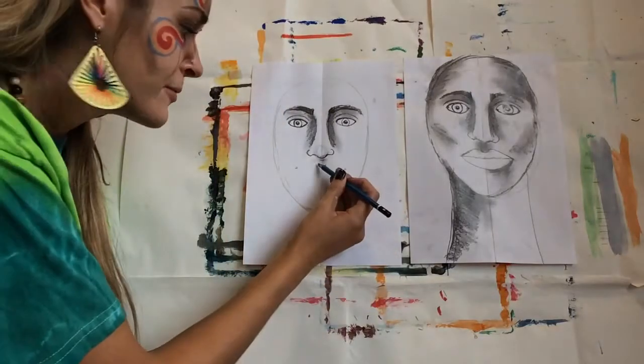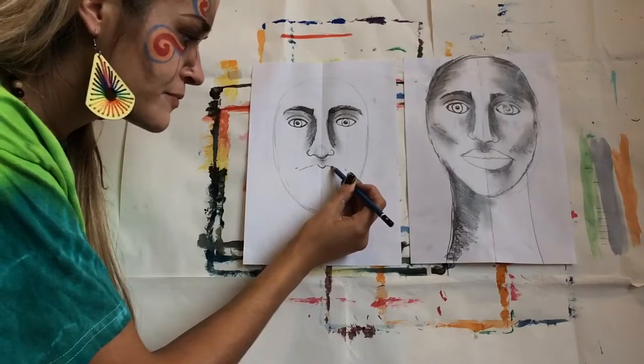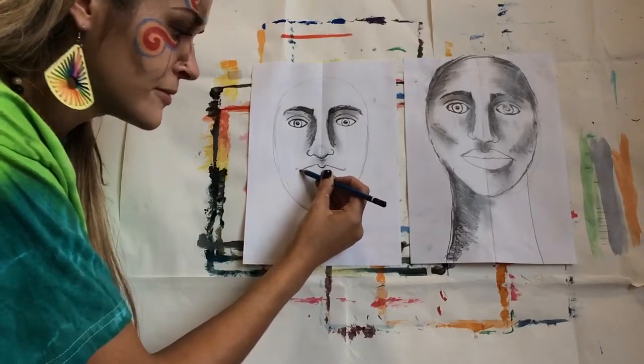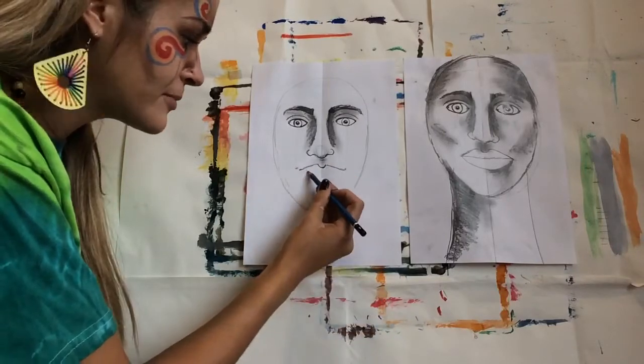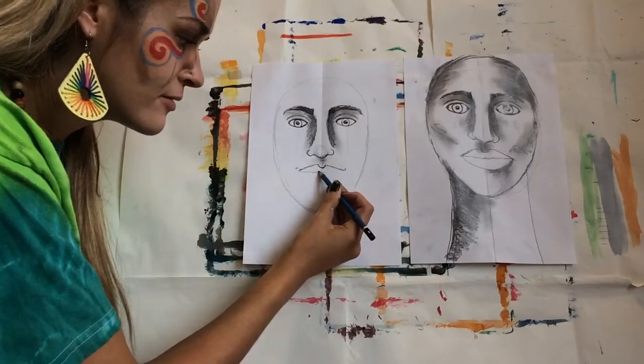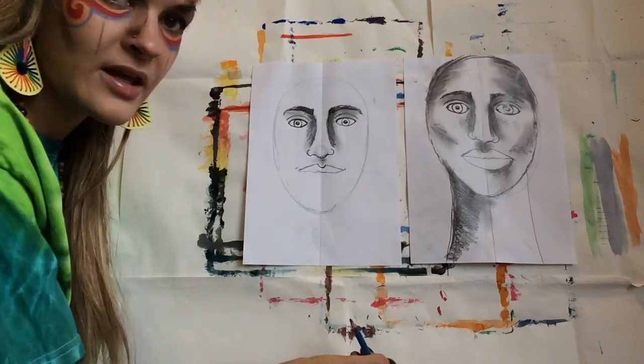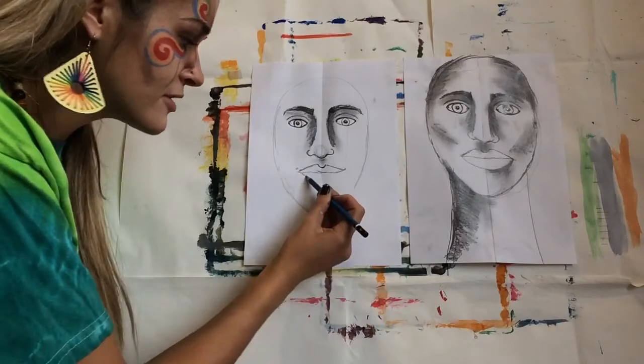It's like a U shape. And then I can connect it out to the edges here. All right, we're putting in the top lip, and then I bring this line in. Okay, like that. That's the top lip, and then there's a bottom lip.